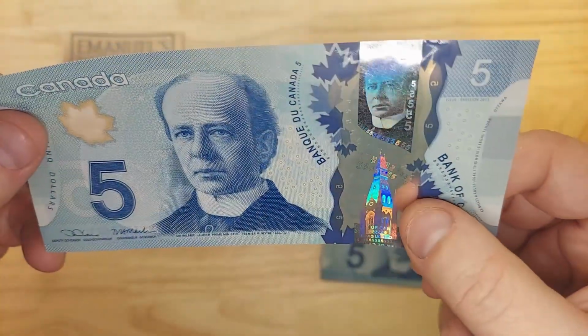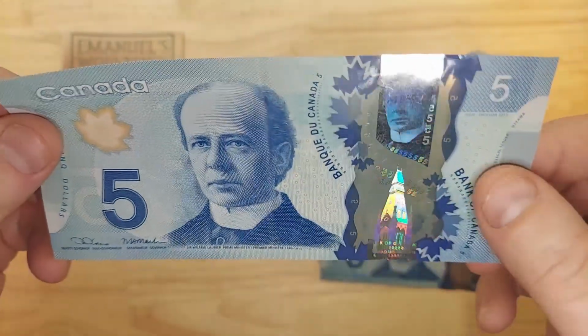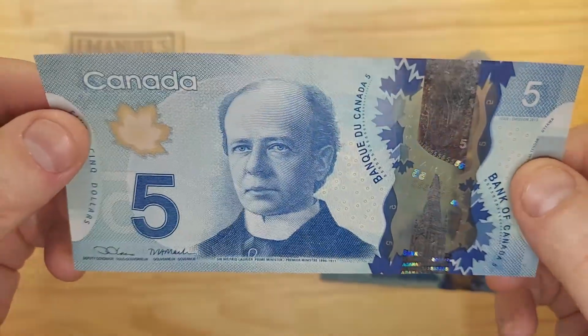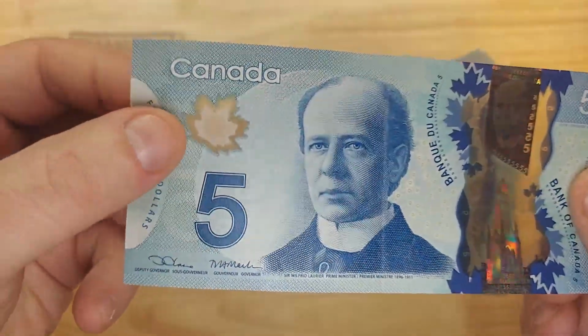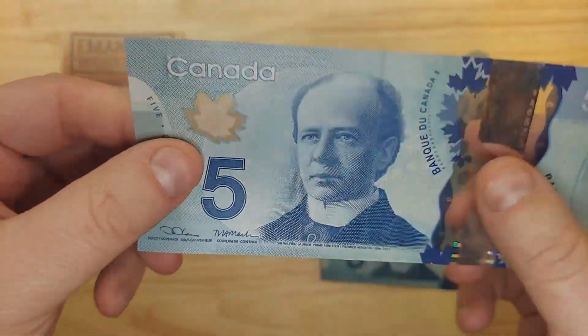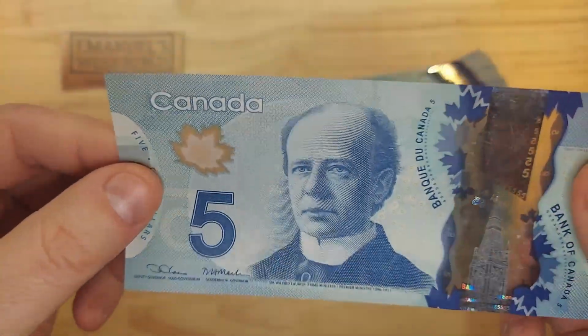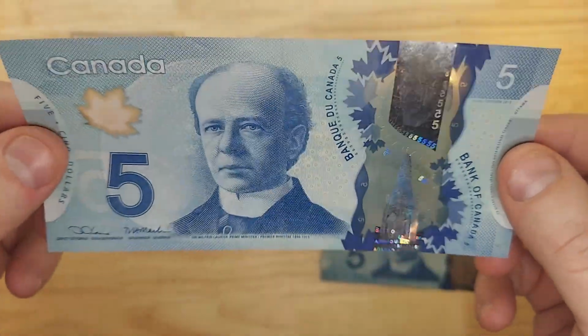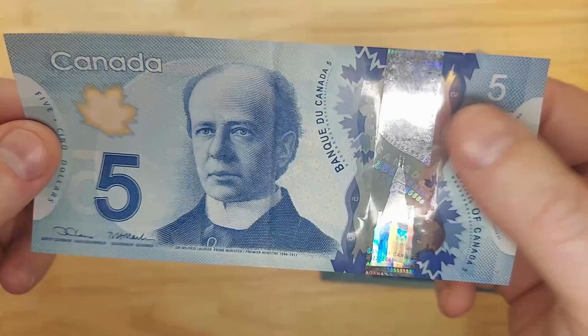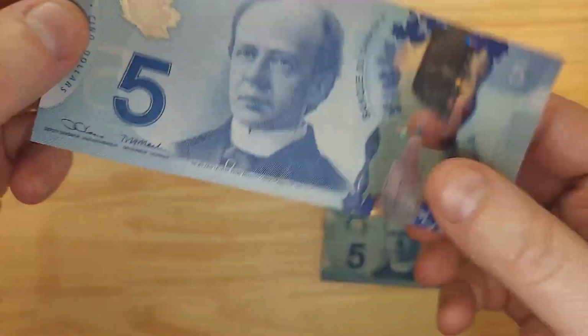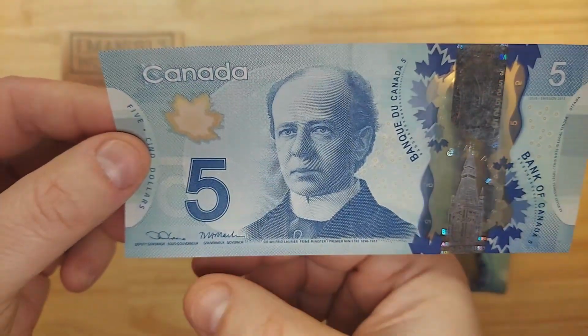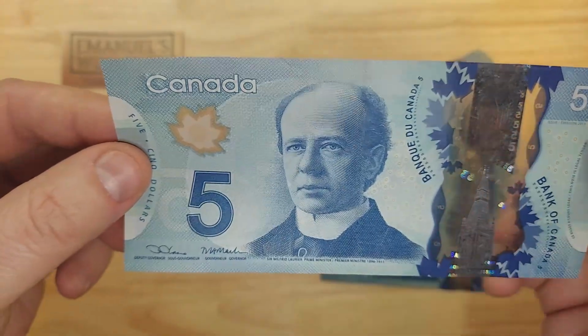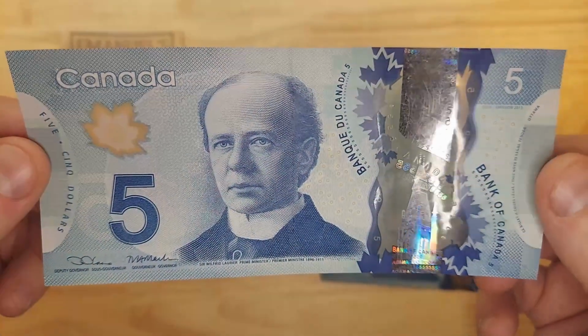And this is the tower, I believe, in the West Block of the Parliament buildings. There's this little transparent window that I think reacts to UV light. Sorry for my voice, I got a little bit of a cold. It's bilingual: Bank of Canada, Banque du Canada in French over here, with the signatures of the governor and the deputy governor of the Bank of Canada.